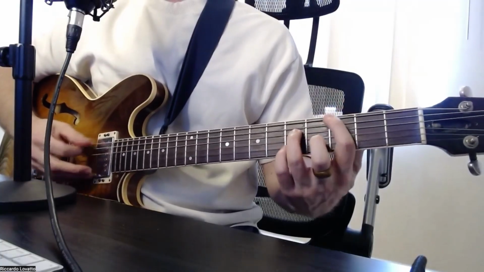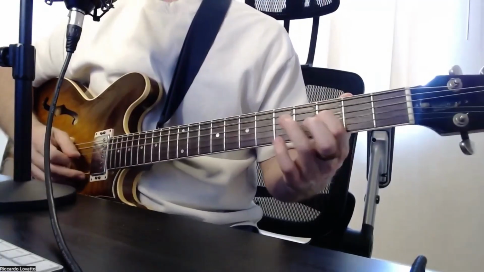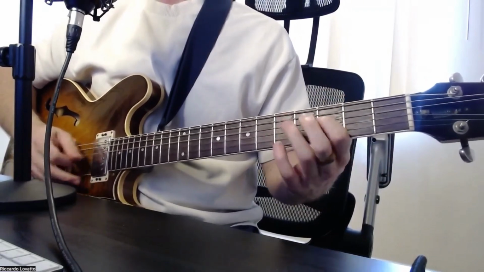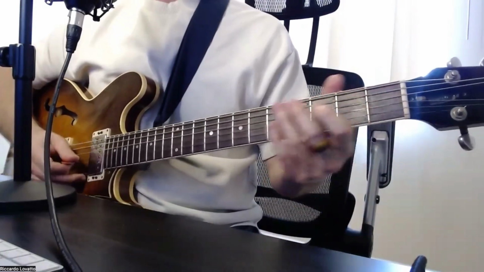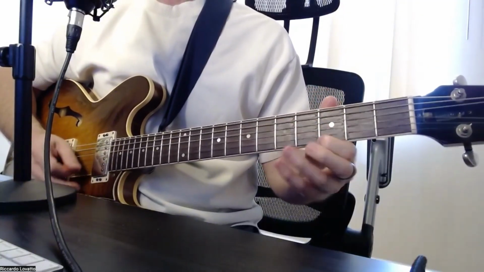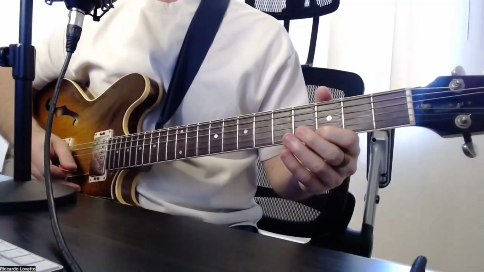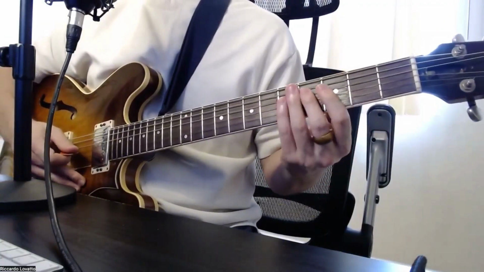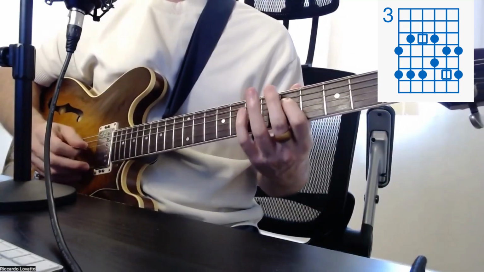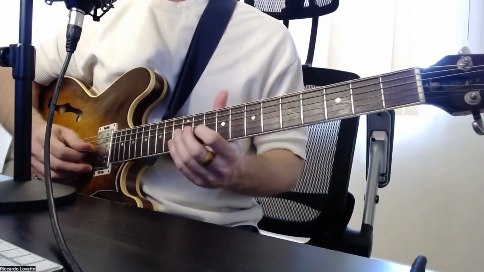I need to find the root that is right here, or an octave higher. And then, well, it's a different key, so I can try a different position. And I can keep going.